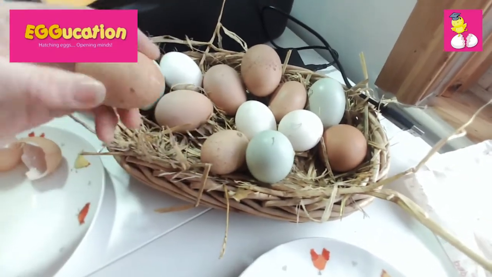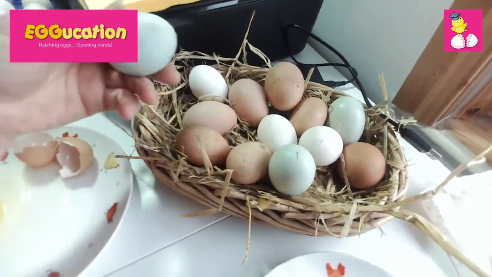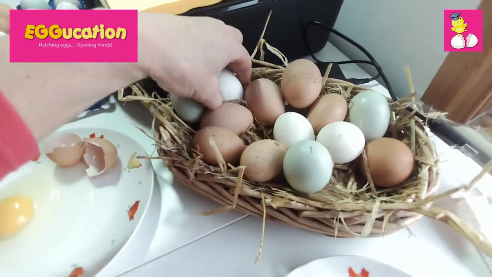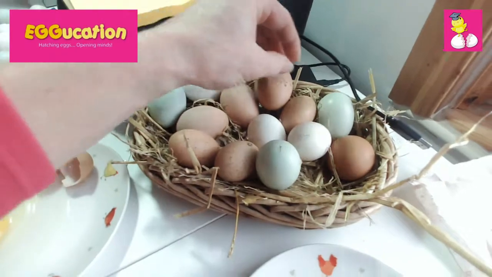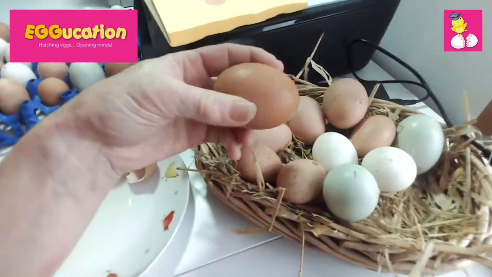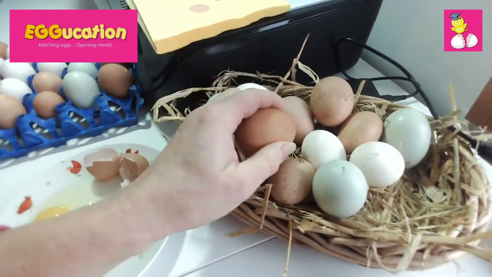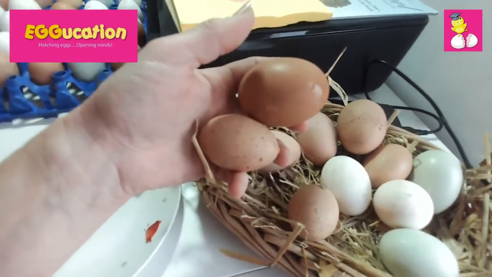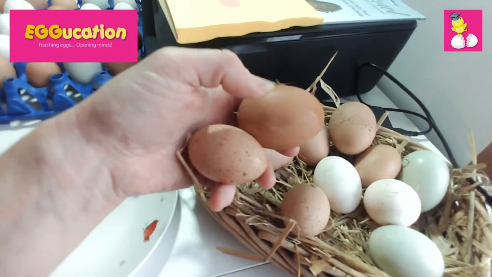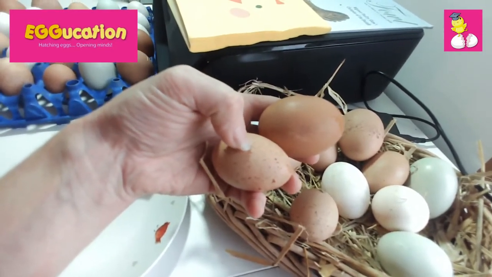So we've got like a speckledy brown one, that's from a Welbar. We've got a blue one, that's from a Cream Legbar. Again, more Andalusian eggs. A really nice big brown one, because that's from a Crowed Langshan. We'll talk about them in a minute. Okay, and that's from a bantam. So you can see the difference in egg sizes. Okay, so this is from a large fowl bird, and my Crowds are very big, and this is from a Welbar bantam, and we're gonna meet those in a bit as well.